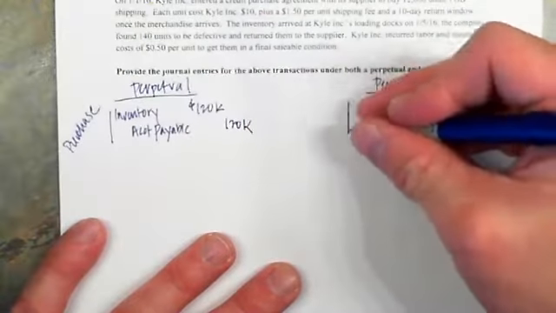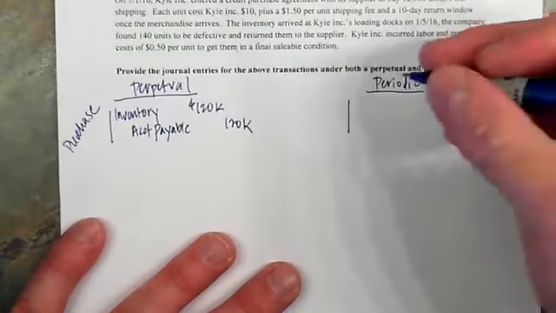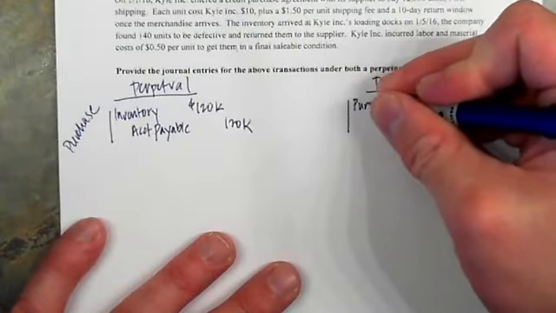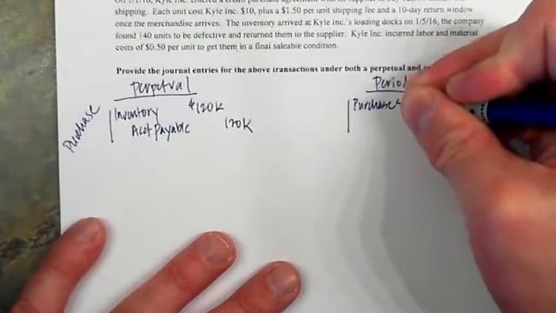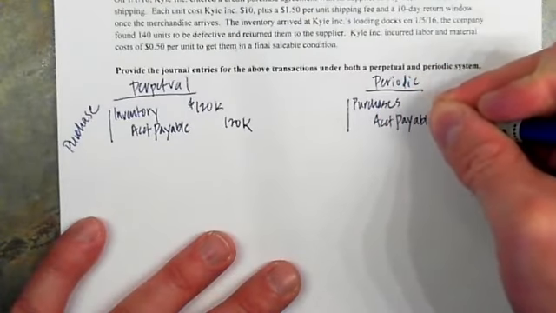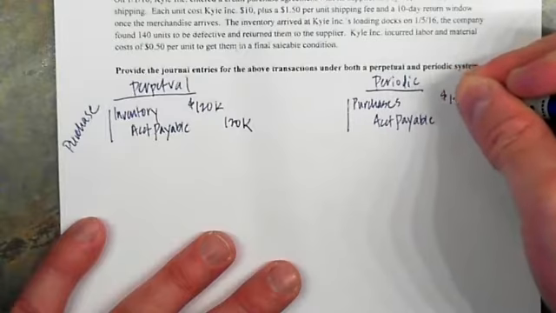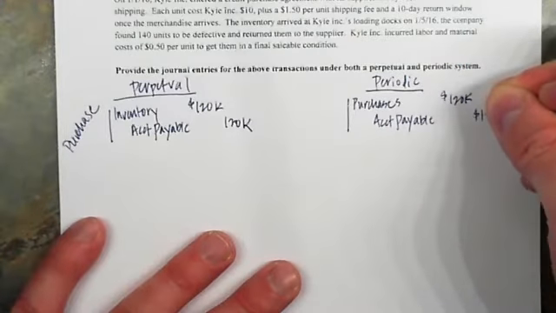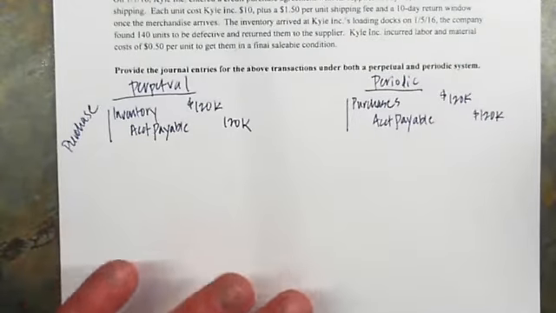Now, under a periodic system, remember, we do not use the inventory account. Rather, we use a purchases account. We still have paid for this on credit, and so that does not change what I would credit for this item.